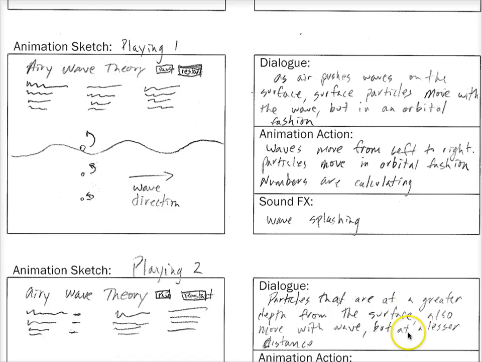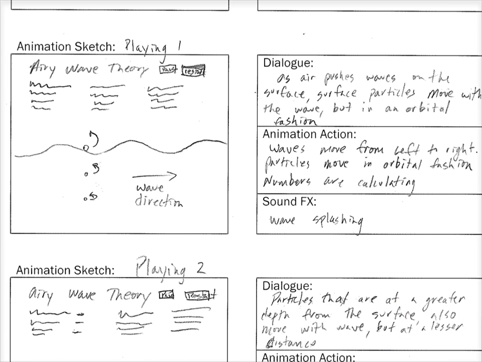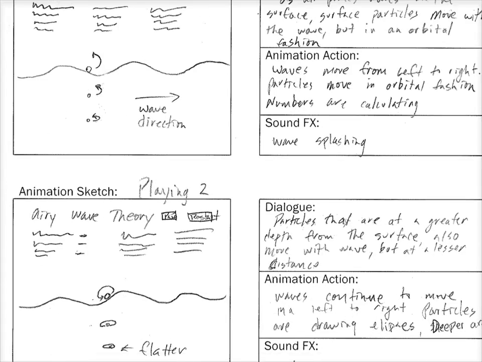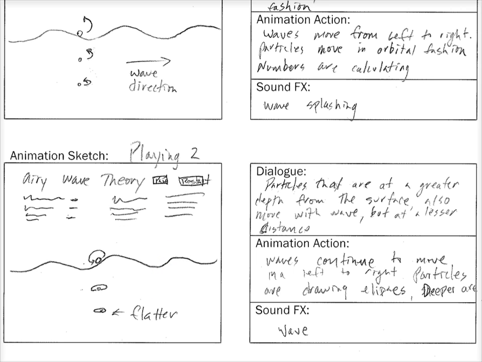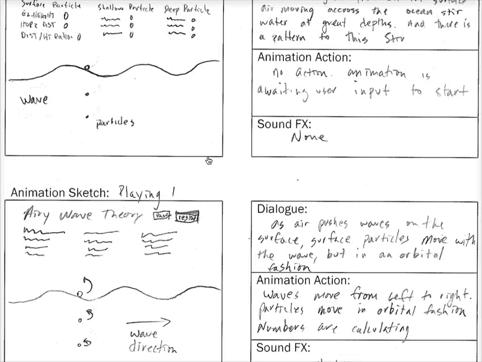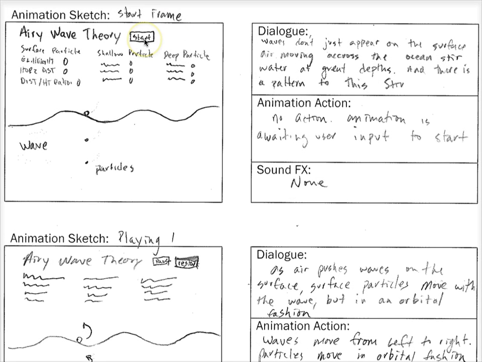Okay, now the last one that I'll show you, let me move this down a little bit. The last one that I'll show you is this playing 2. Also, you can see when I'm playing, I've got spots here for my pause and restart buttons, whereas in the first frame it was a start button.